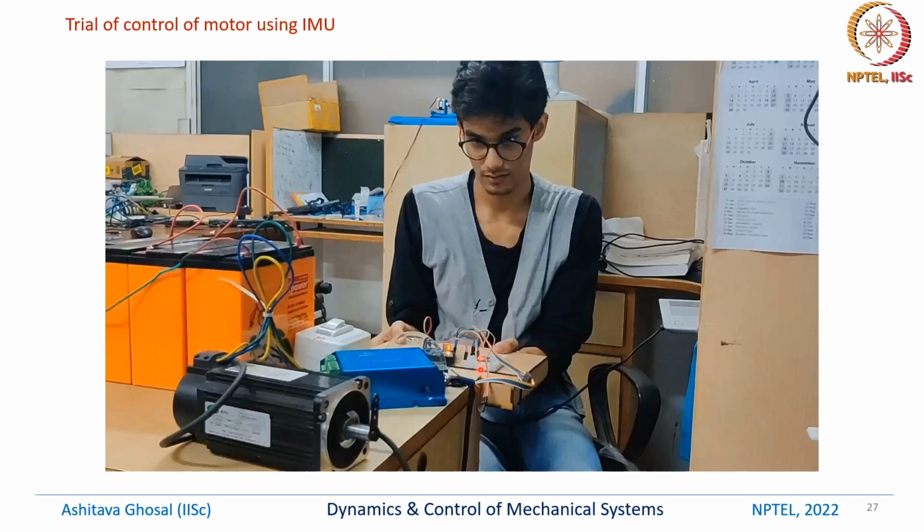If it is tilted in one direction, this small link which is attached to the motor shaft will move in one direction so as to counteract the tilt. Okay, and he will show you some very simple hardware experiments which show that this combination of the IMU and the motor controller will ensure that the motor is rotating in the right direction. So this is just a very initial experiment of controlling a motor using an IMU.